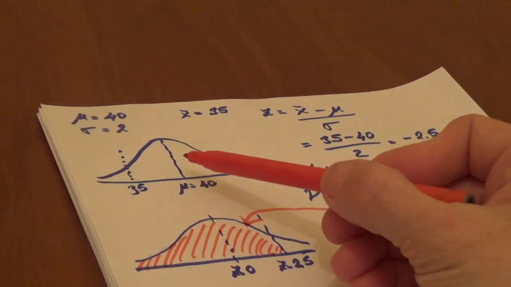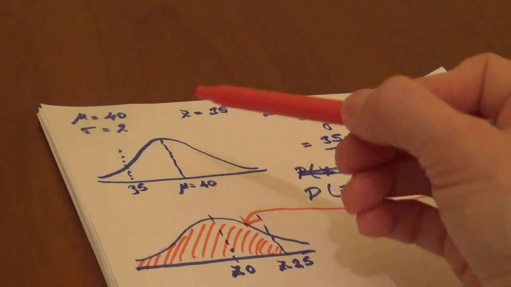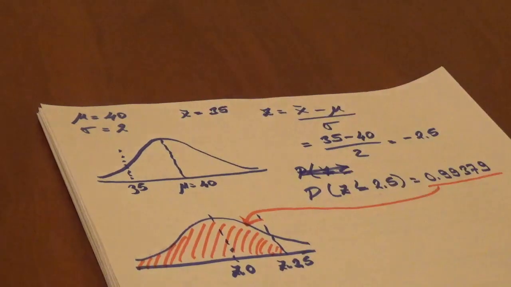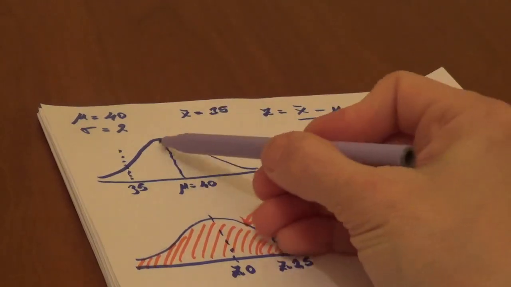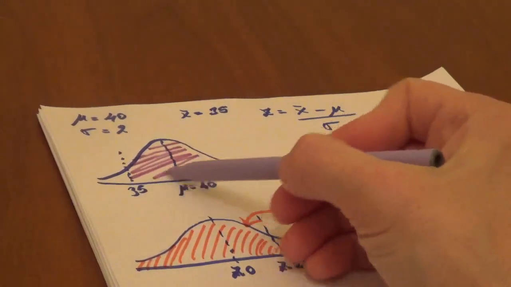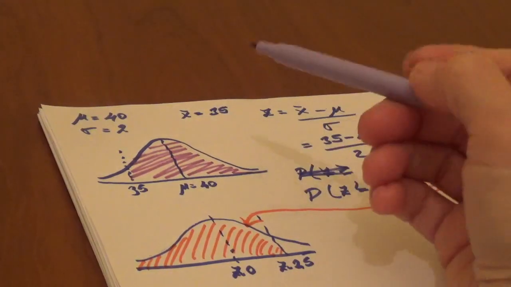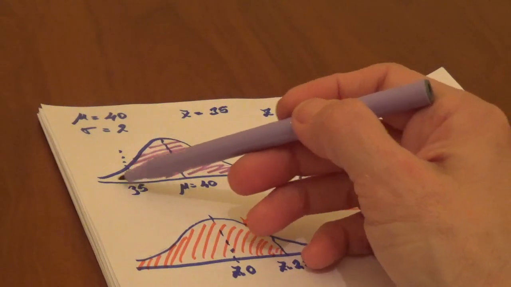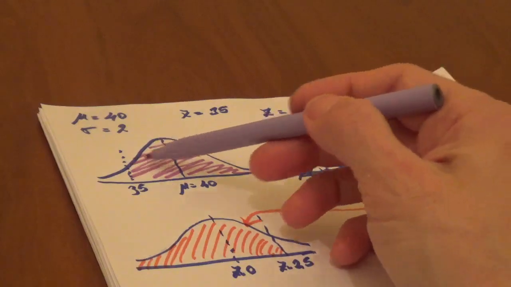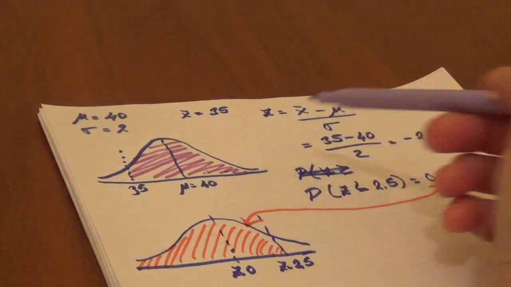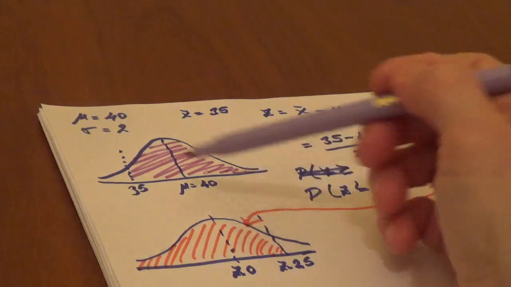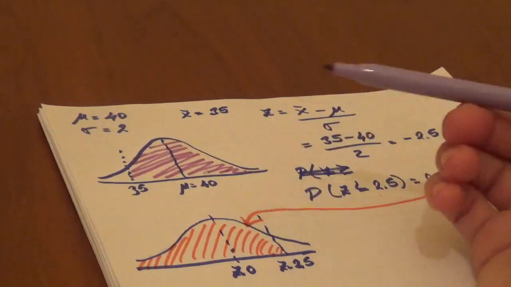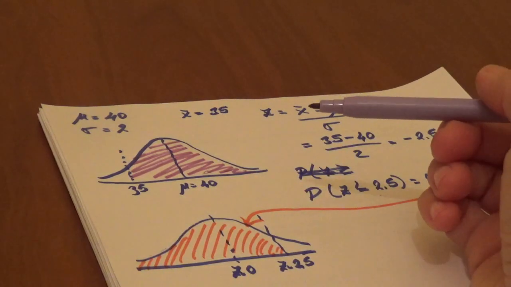Now, in our example, we wanted to find, let's draw it with another color, this area. Why? Because the customer doesn't buy the values less than 35. So it means that he wants only this area. Do you see any similarity with these graphs?